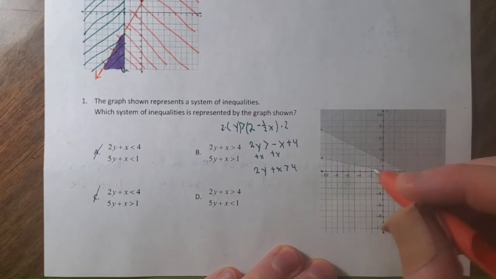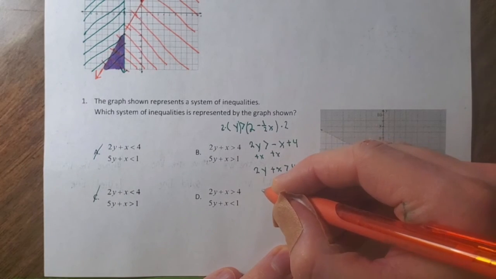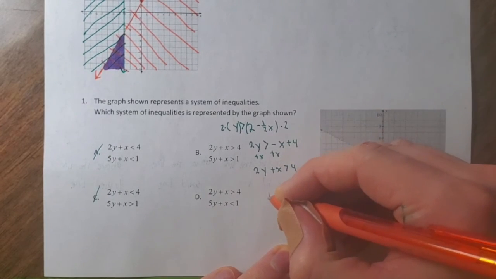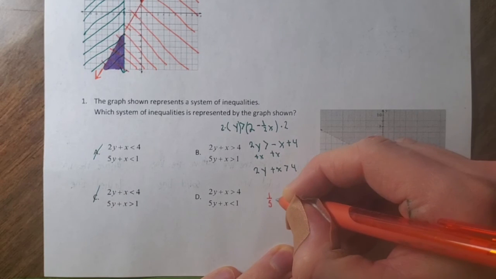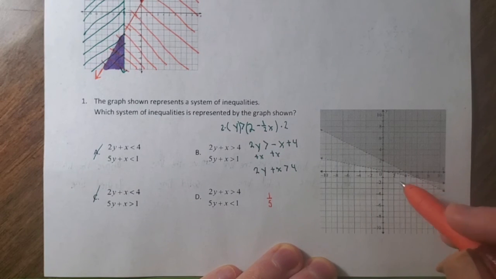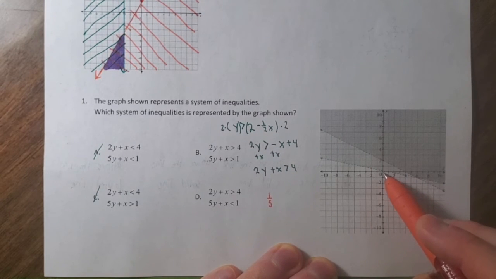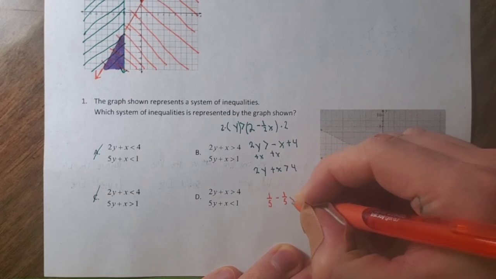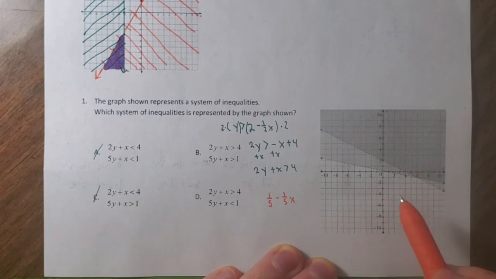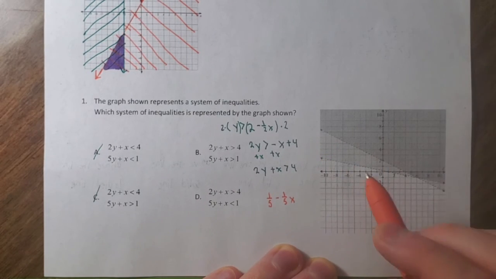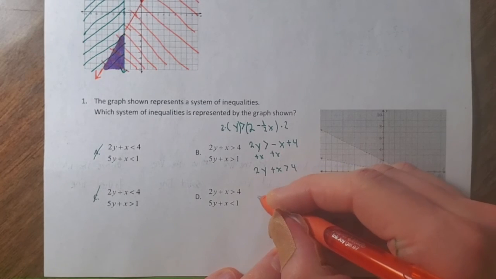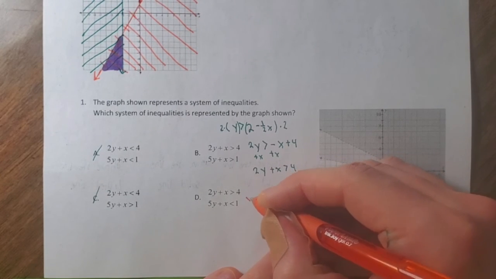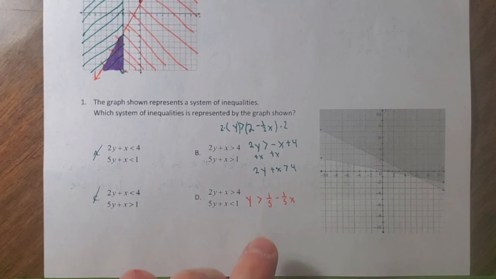Now let's pick apart our second inequality, which this one is much trickier to tell, but that intersects at our y-axis at a positive 1/5 here. So let's make that a 1/5. And then we're saying we're going to go, looks like down 1 over 5. So we have a slope of negative 1/5 x. And like I said previously, we're using a dashed line and it's greater than. So we want to have a y is greater than, strictly greater than our 1/5 minus 1/5 x.